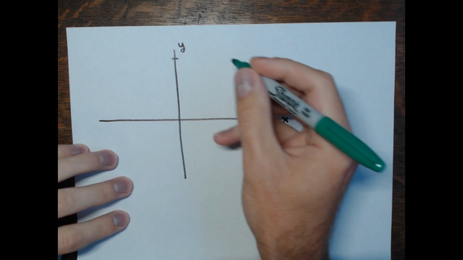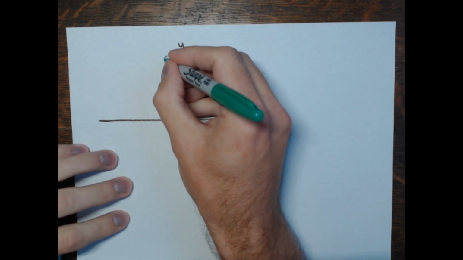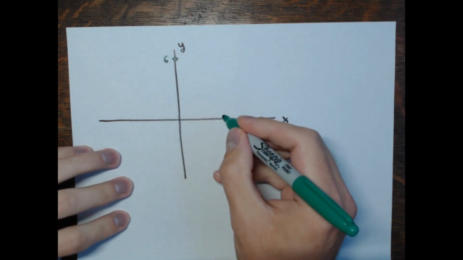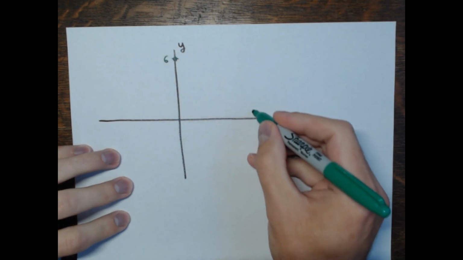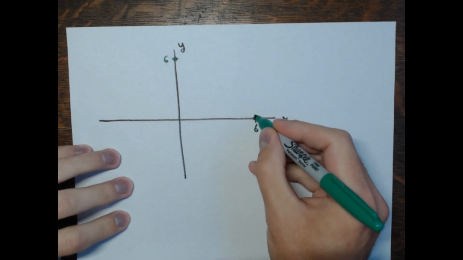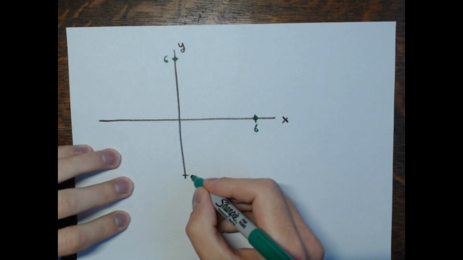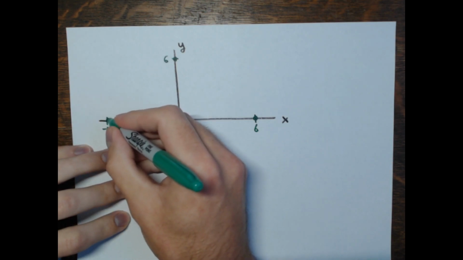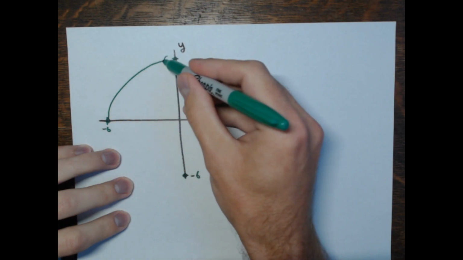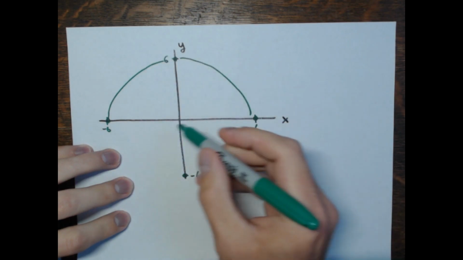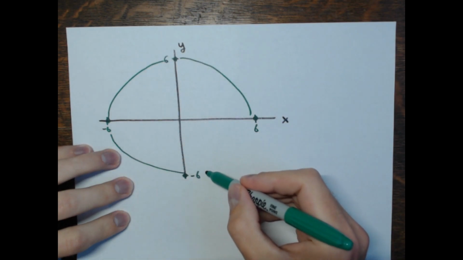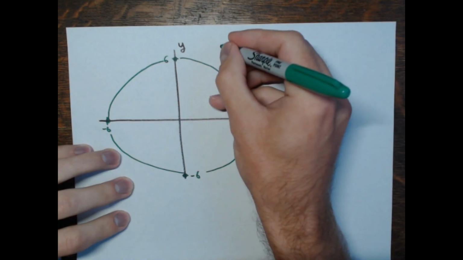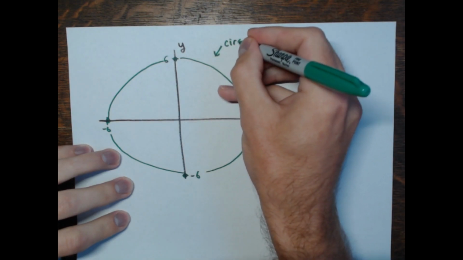So I'll put it so that it has a center at the origin. So there's 0, 6. Here's 6, 0, 0, -6, and -6, 0. All right, so here's a very, very rough sketch of a circle. This isn't a great circle, but so here's a circular base.